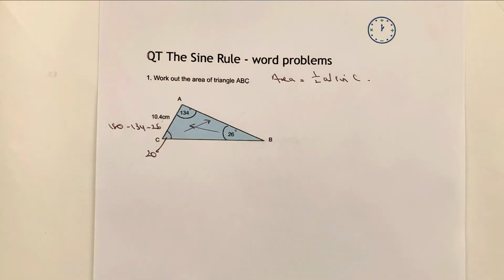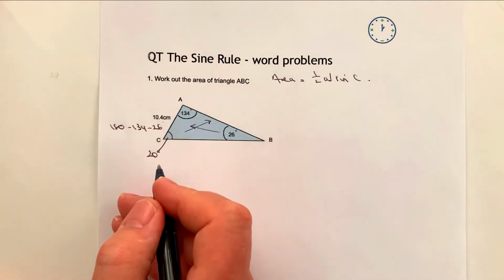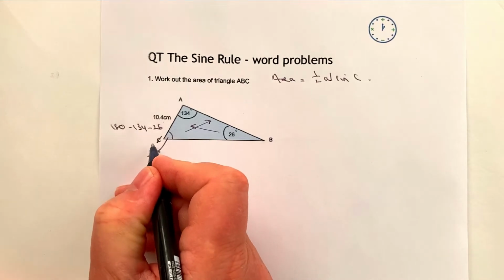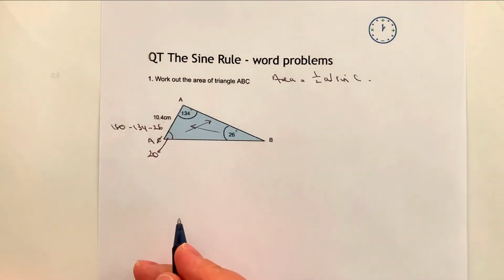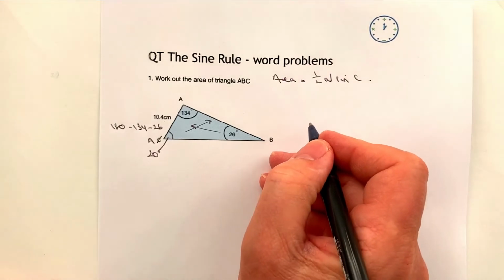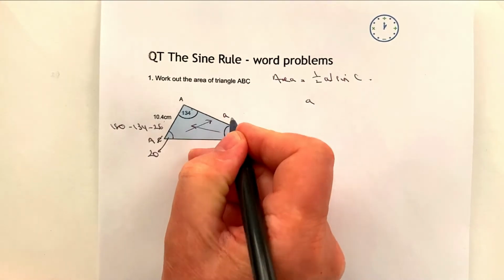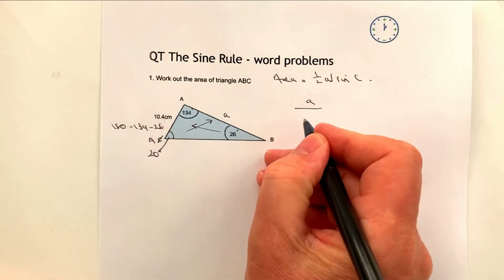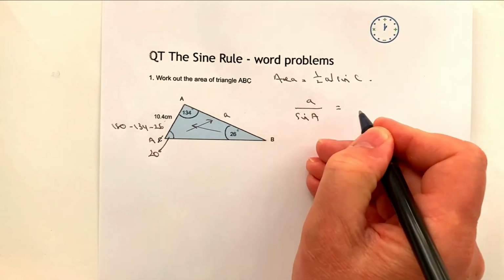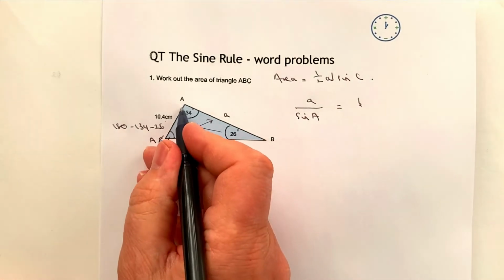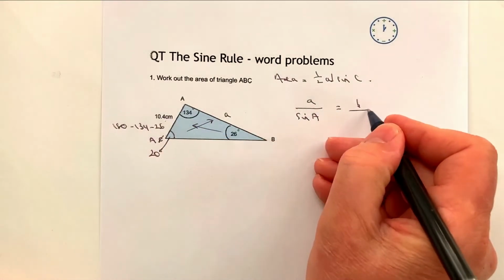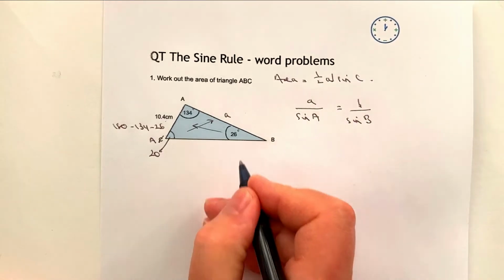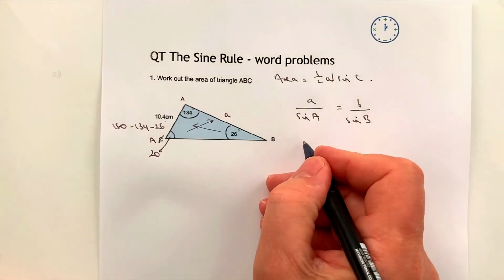Okay, so now I can start applying the sine rule in order to find out this length AB. Now, bearing in mind with a lot of these, they don't make it obvious. So one of the things that they do is they might change a little bit some of the designations. So I'm going to actually make that A, okay? Because then it allows me to write a, which is this length along here, which is what I'm looking for, over the sine of A equals b, which is 10.4, which I've already got, over the sine of B, which is 26 degrees.